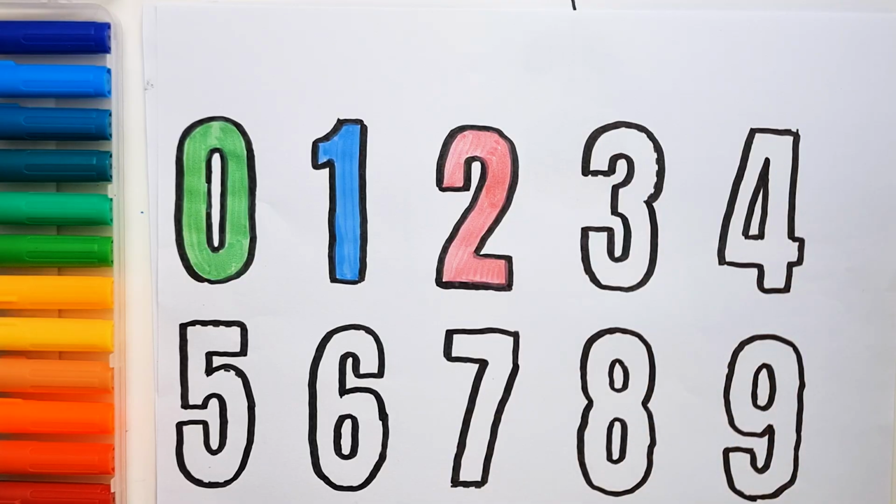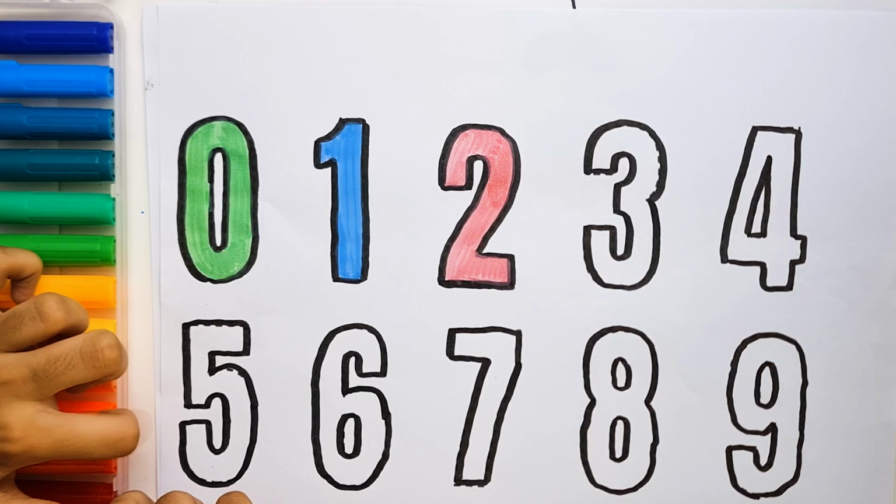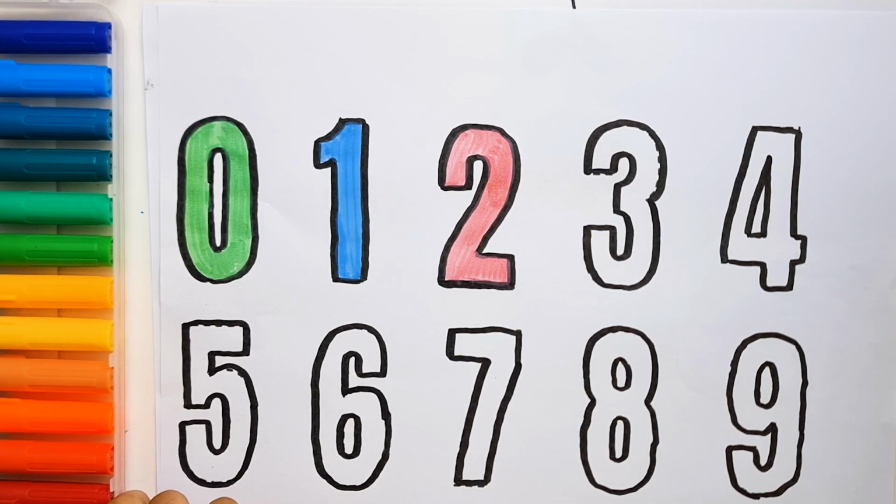We are also done with the number 2 with pink color. And the next number is 3. Let's color the number 3 with orange color. Orange color.